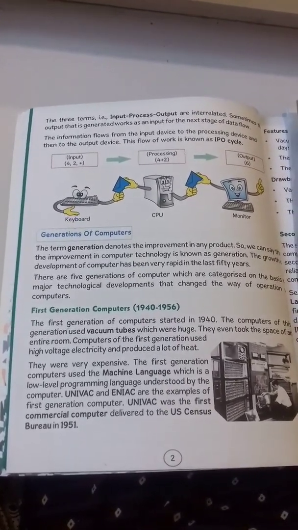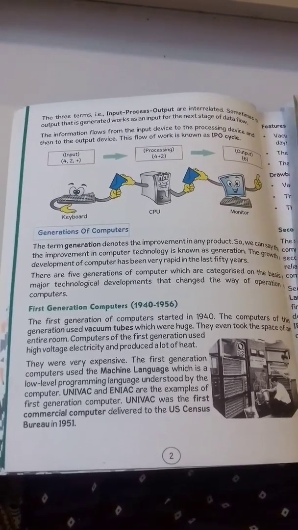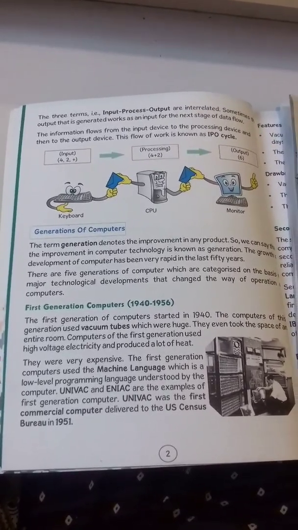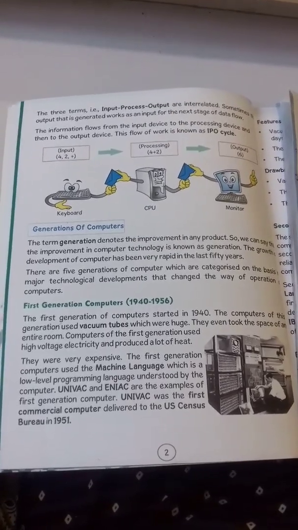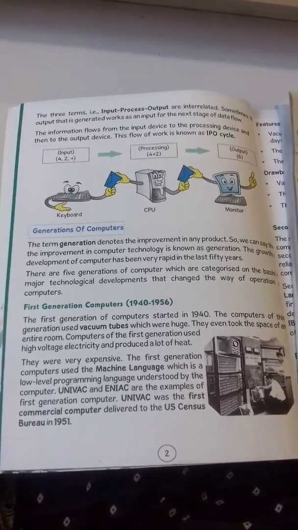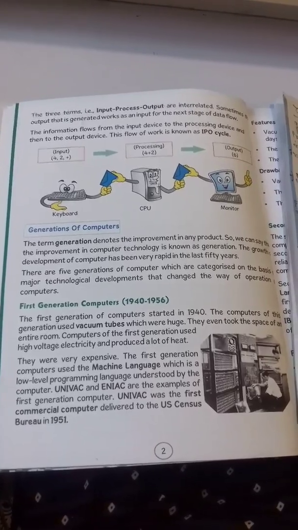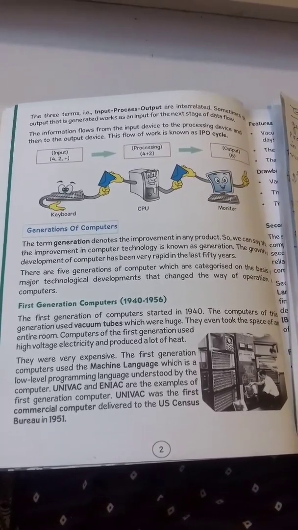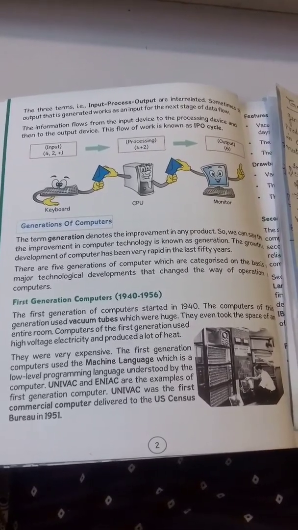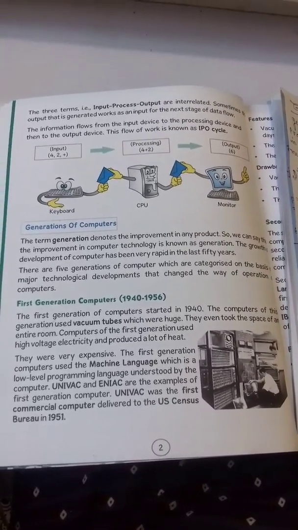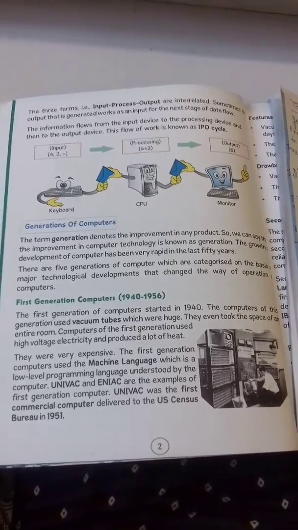They used machine language also. Examples are UNIVAC and ENIAC. UNIVAC was the first commercial computer. Commercial means used for business, schools, offices, etc.